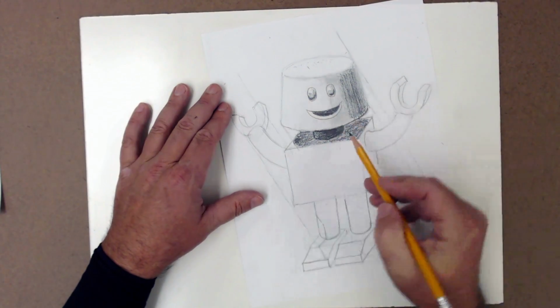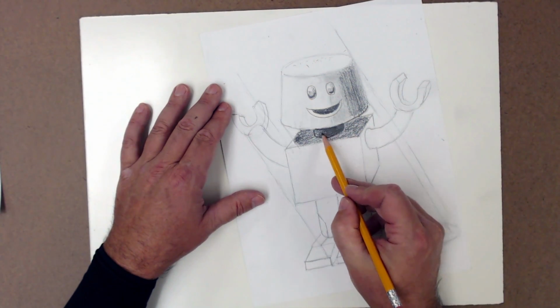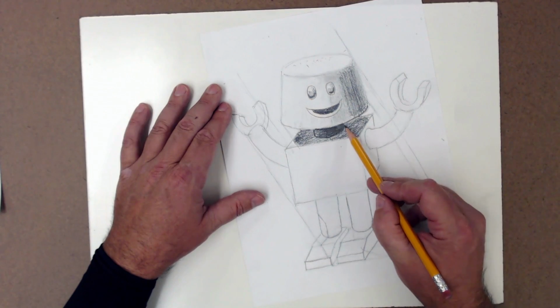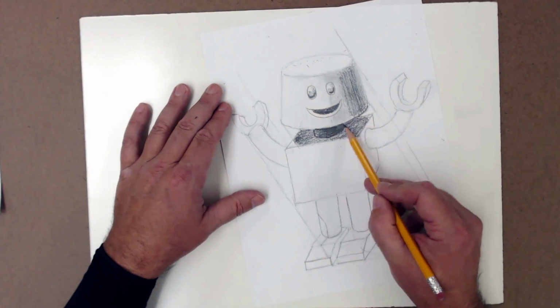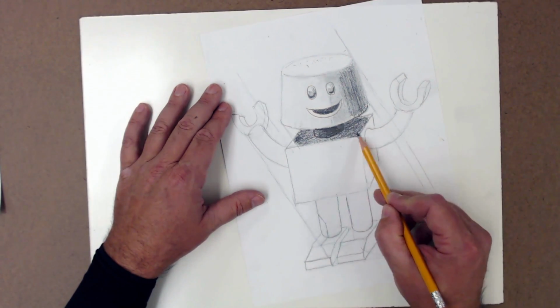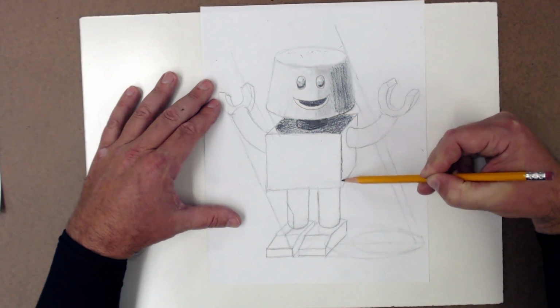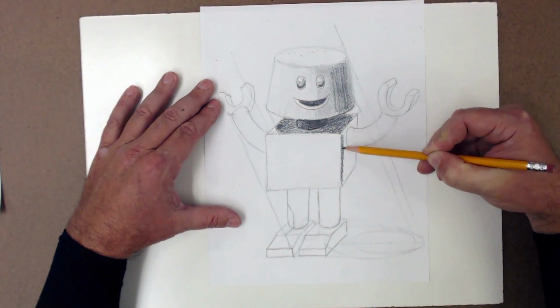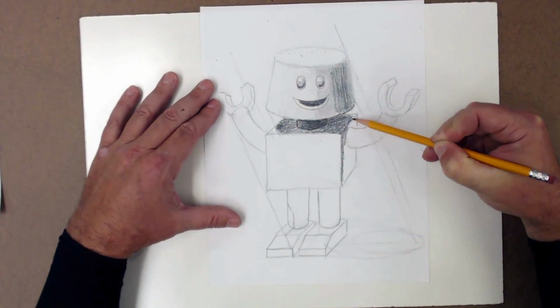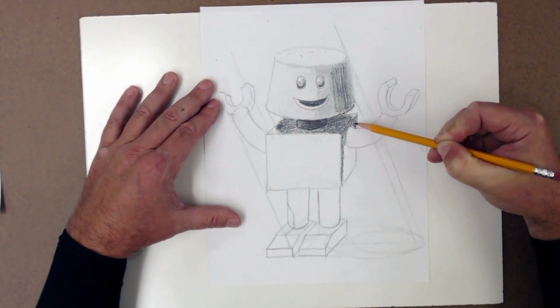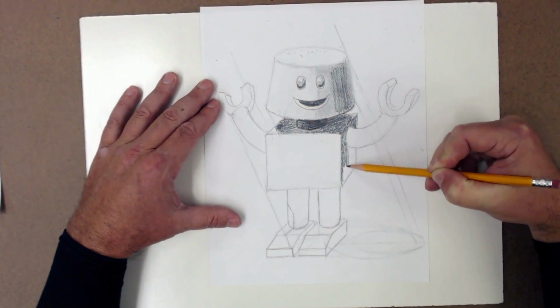Okay, and so even though this is in shadow, I'll still give it a little bit of differentiation, a little bit of a gradient, because otherwise you won't really see how that neck comes around here. Okay, and so then this side here, this would be darker here, wouldn't it? Because it's in the shadow.